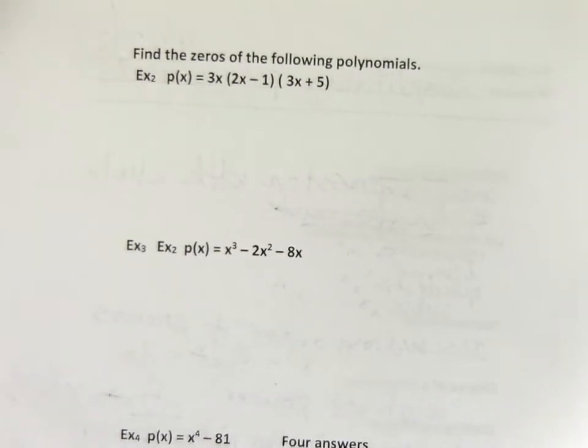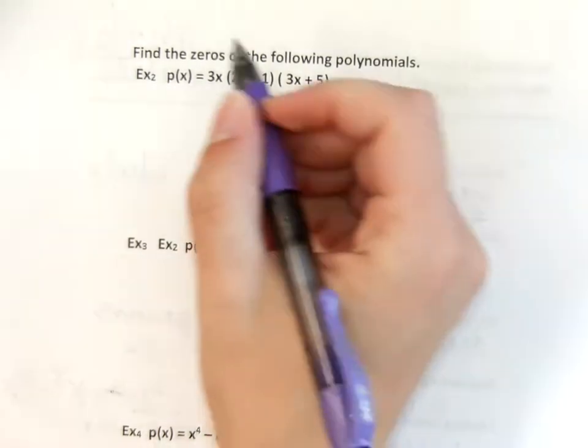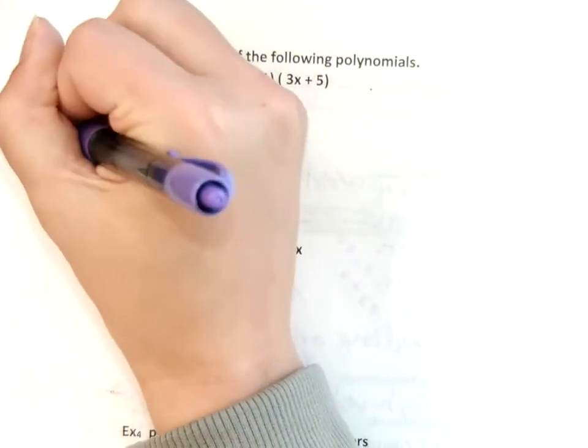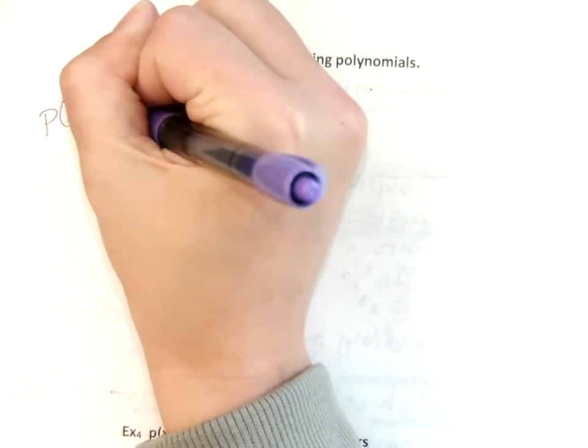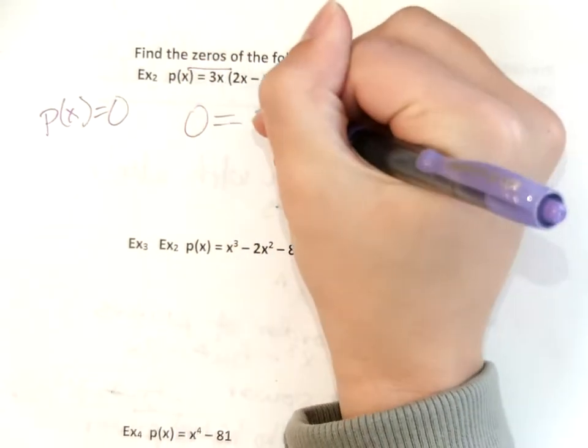All right, so this is the exact same thing you've been doing, just with a couple more numbers. You have your function, and you're solving for the zeros, so you're looking for p of x equals 0, which means you set the entire thing equal to 0.